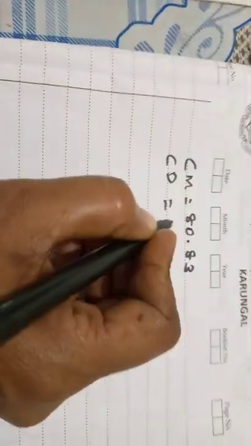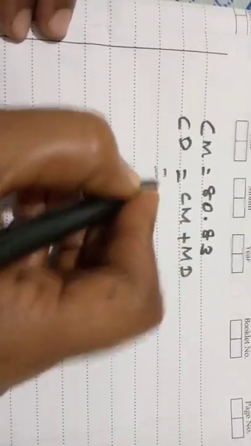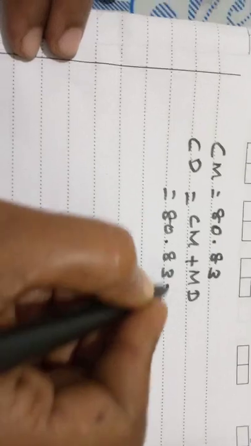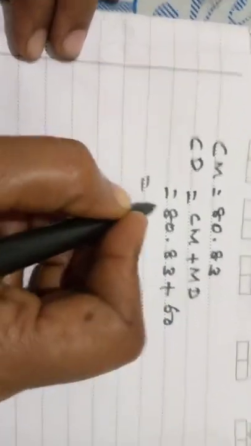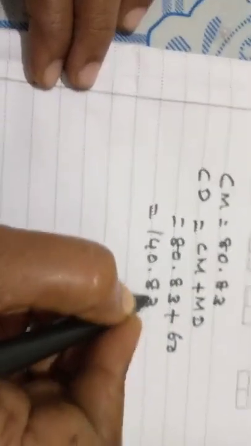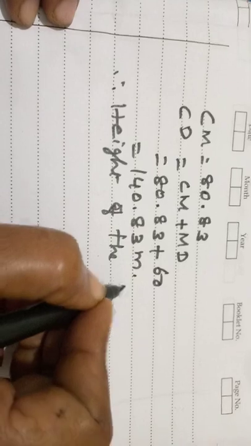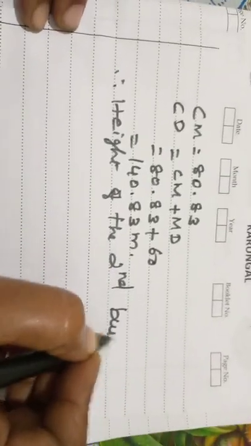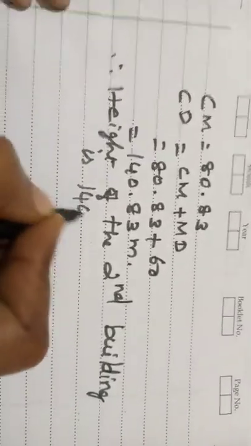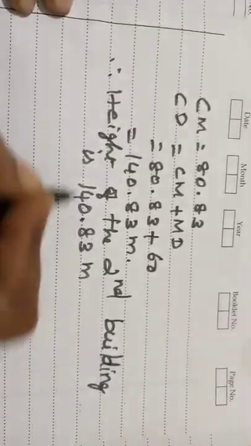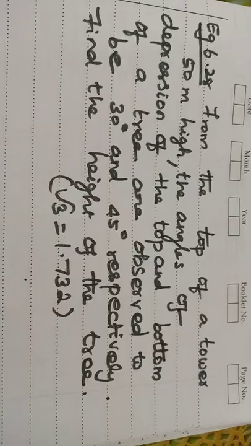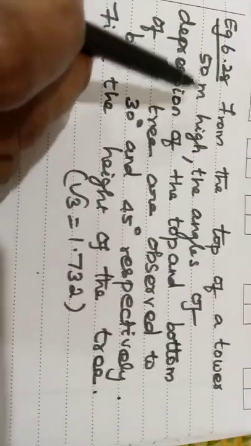So CD equal to CM plus MD, which is equal to 80.83 plus 60, which is equal to 140.83 meter. Therefore, the height of the second building is 140.83 meter. Understood, students?